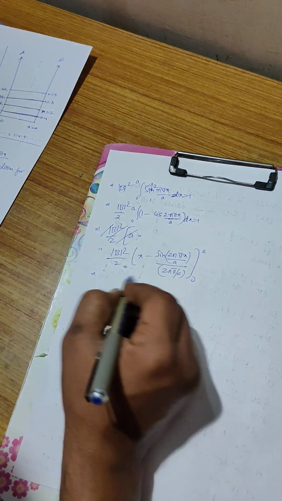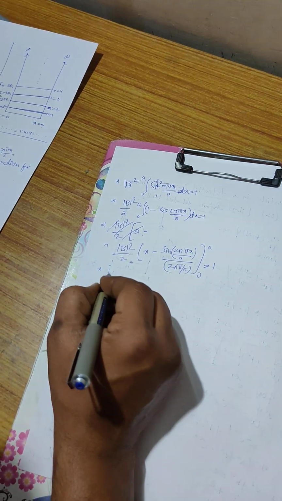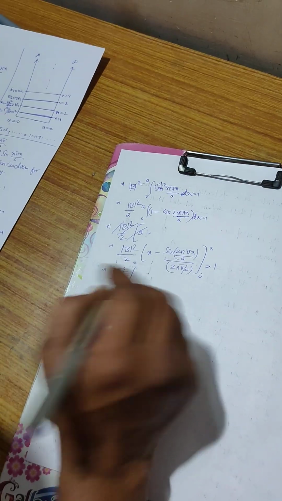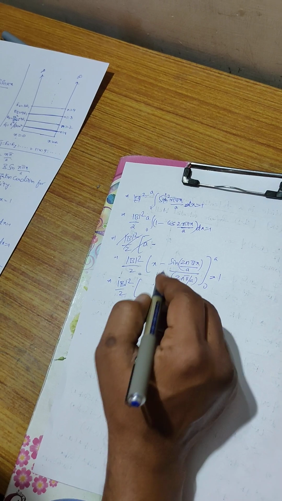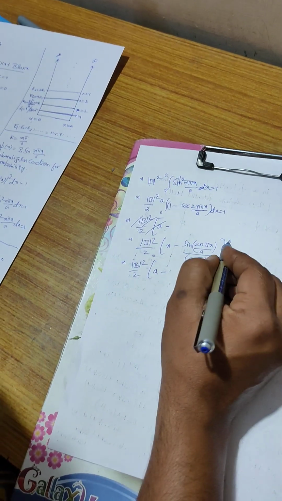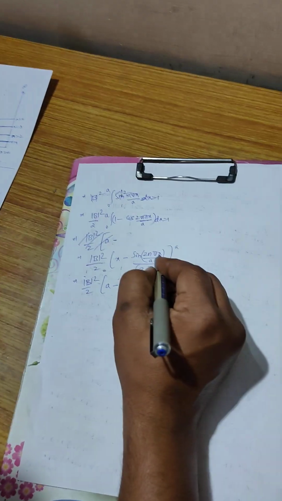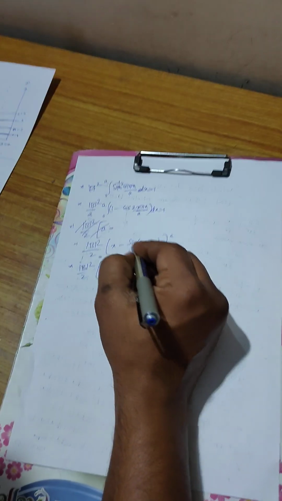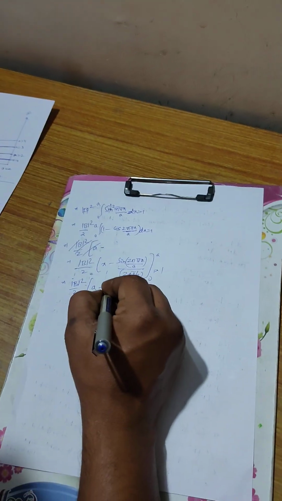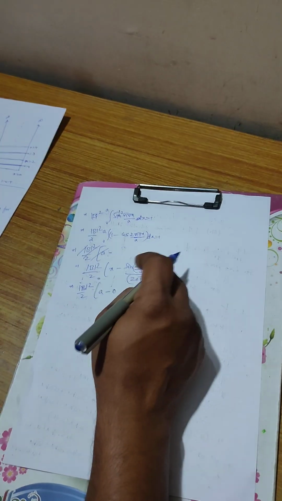So this is equal to 1. This implies modulus of B square by 2. Substituting here x equal to a, you get a minus sine 2 n pi, and sine 2 n pi is 0, so this term becomes 0.